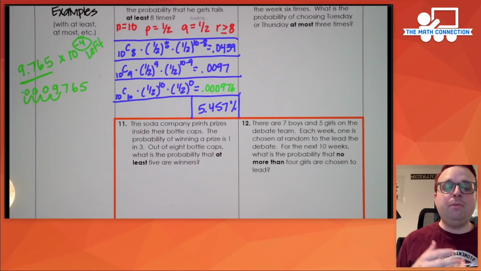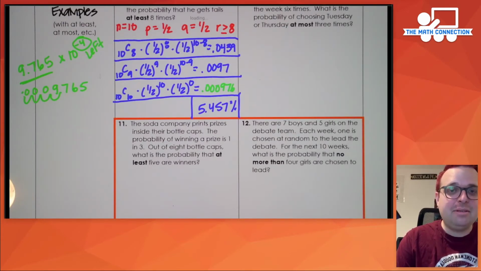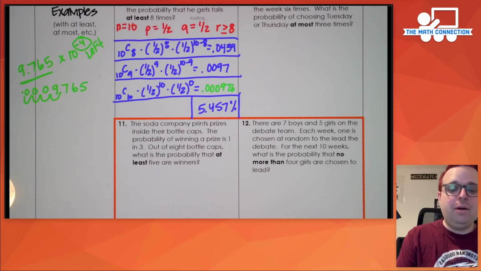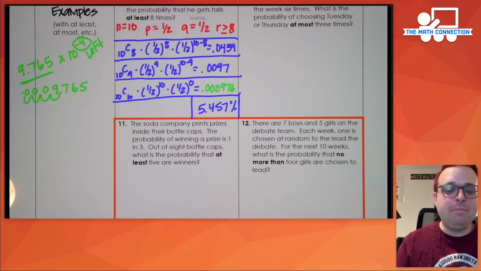Okay, let's bring all of this full circle. The problem was asking, if Kyle tosses a coin 10 times, what's the probability that he gets tails at least 8 times? It makes sense to me that this probability is not super high, because to get 8, 9, or 10 of the tosses to be tails, that's the majority of the coin tosses.